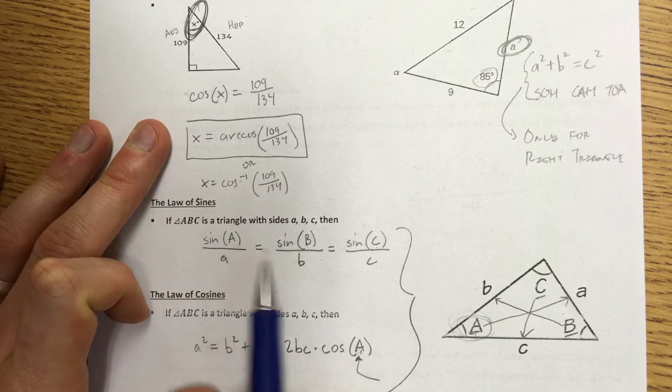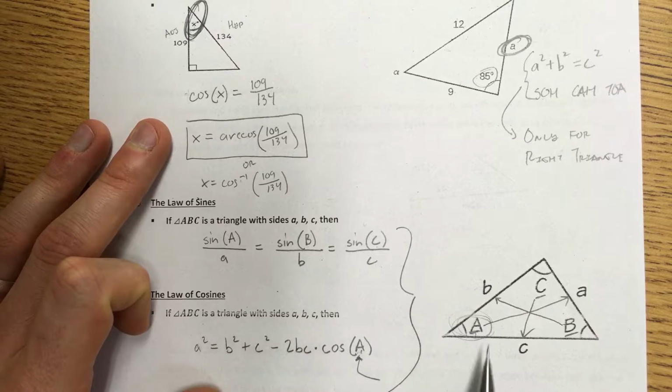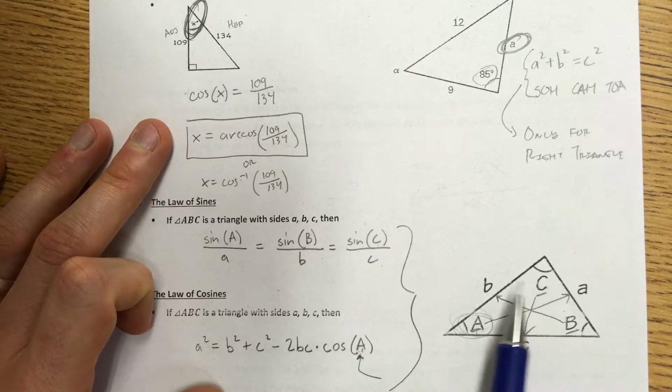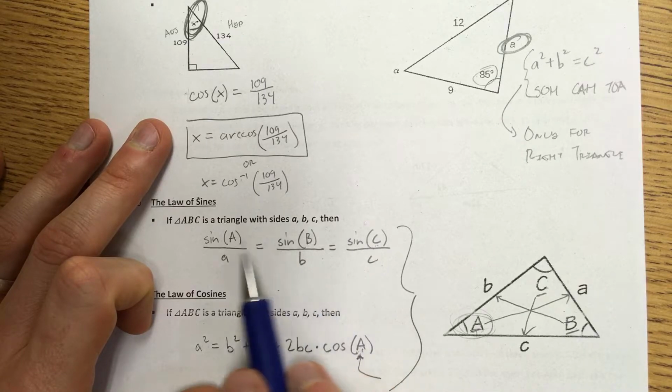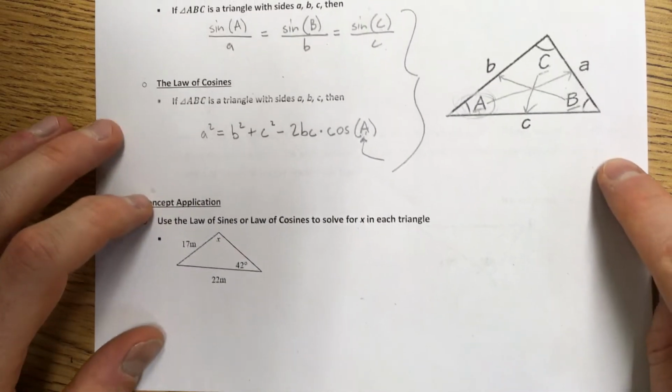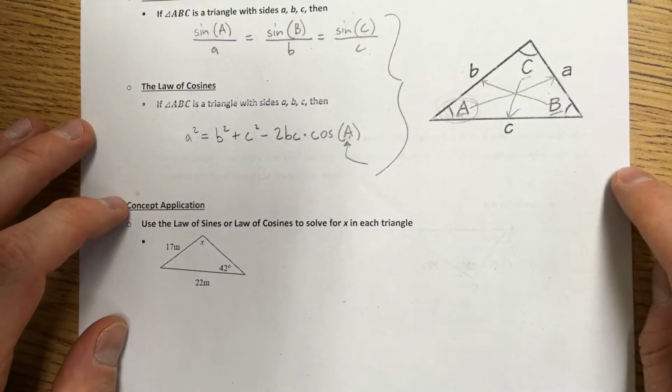Versus if we have multiple angles, for example, if we have angle A and we're asked to solve for B, or if we had angle A and C asked to solve for any of the sides, we could do that. Because if we have multiple angles, then we can use law of sines.